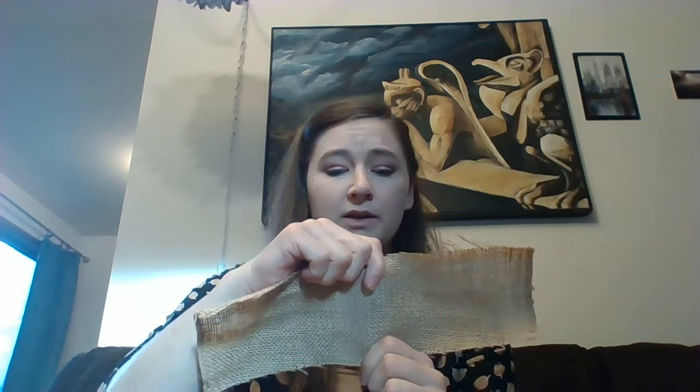You can pull on it lengthwise and see that it doesn't stretch at all. And then when we pull on the bias, you can see that it'll distort and start to stretch. So that's what you learned about last week with grain.